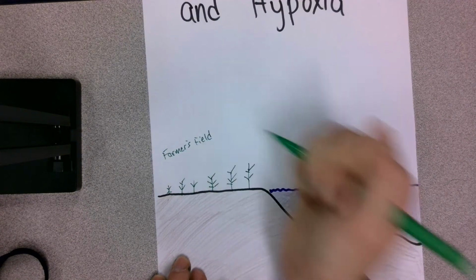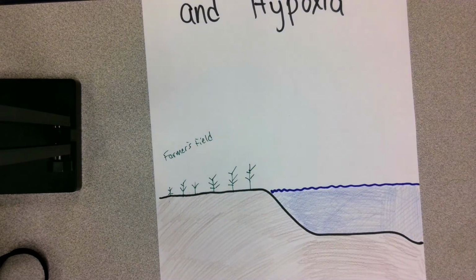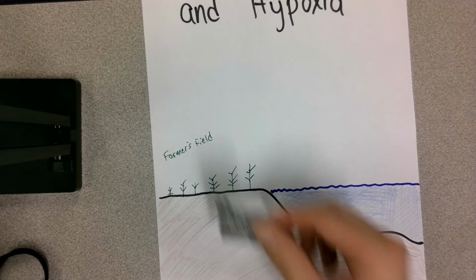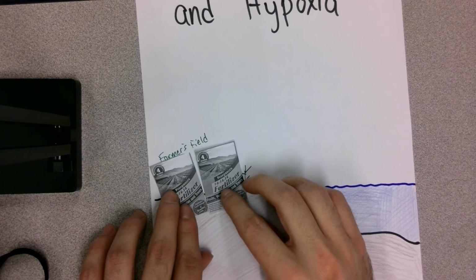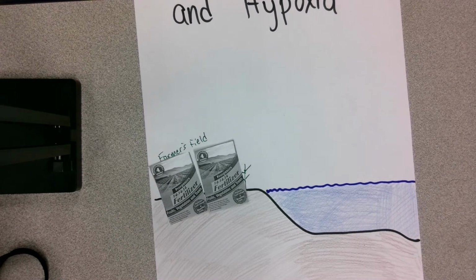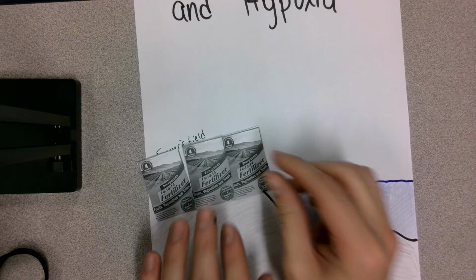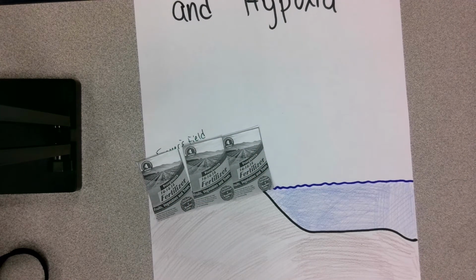All right, and in this farmer's field, he's trying to grow some soybeans or maybe something else, maybe some corn, and it's not growing as much as he would like it to. So he's going to add some fertilizer. Ooh, good for him. So let's say that he puts some fertilizer onto his field, and he says, this is great. I'm just going to keep adding more, right? Because more is better. So he adds tons of fertilizer onto his field.